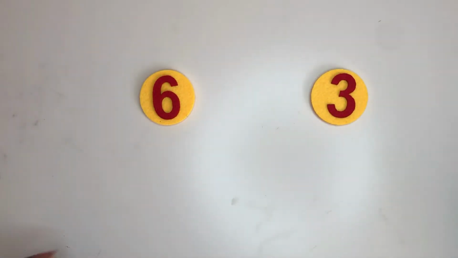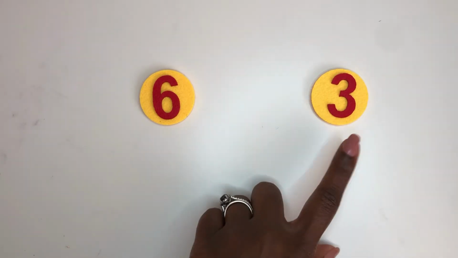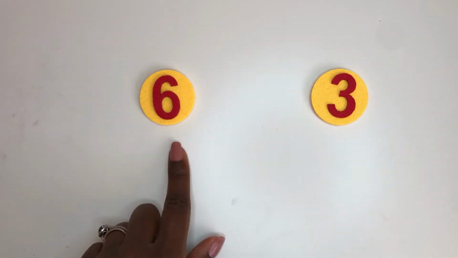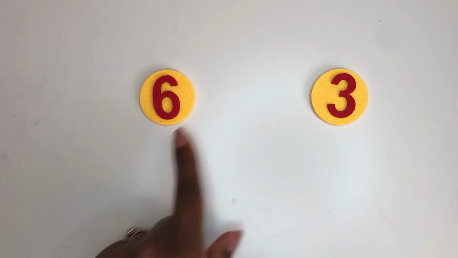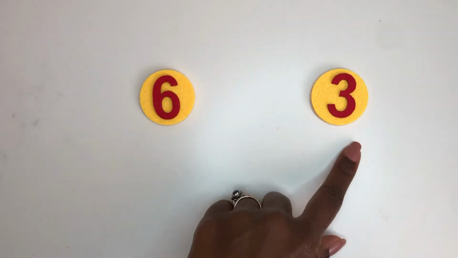Okay, when we look at these two 1-digit numbers, comparing 6 and 3, we can already tell just by looking at the numbers and our number knowledge that 3 is less than 6 and that 6 is bigger than 3. So 6 is greater than 3. That's the language we're going to be using today.